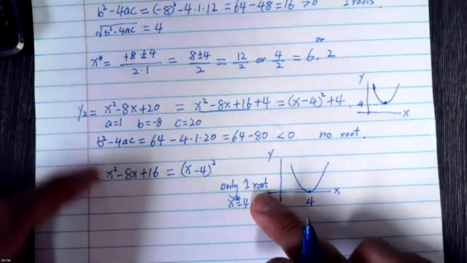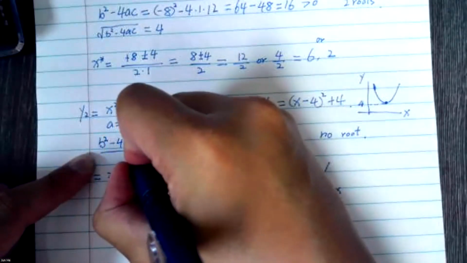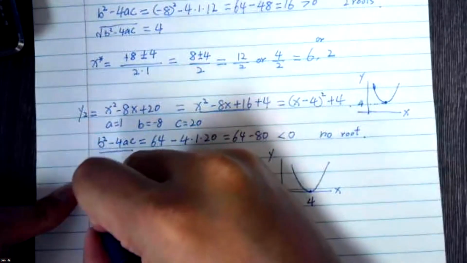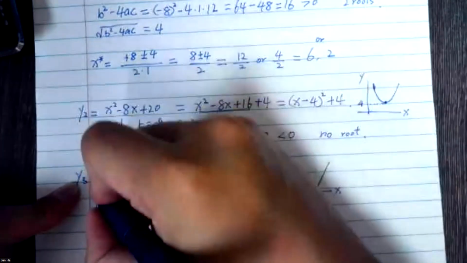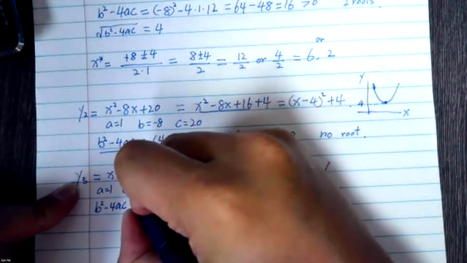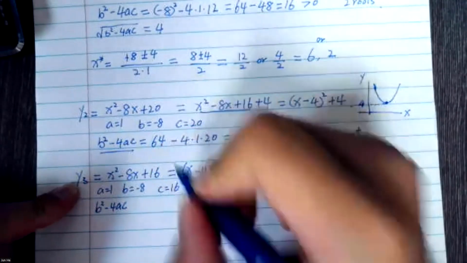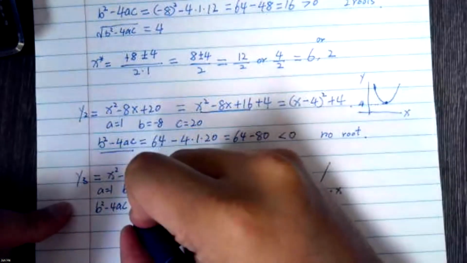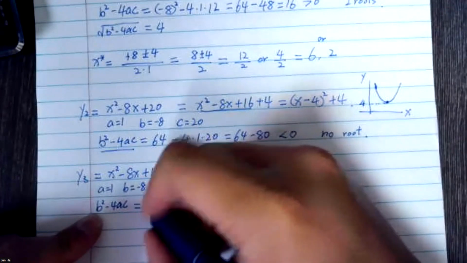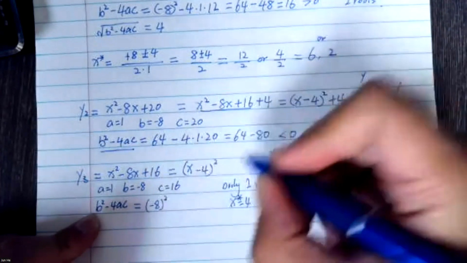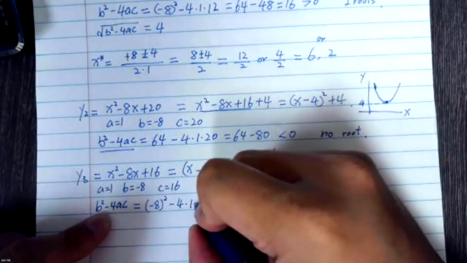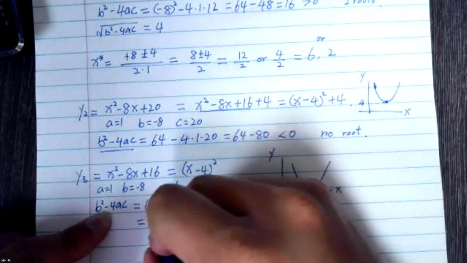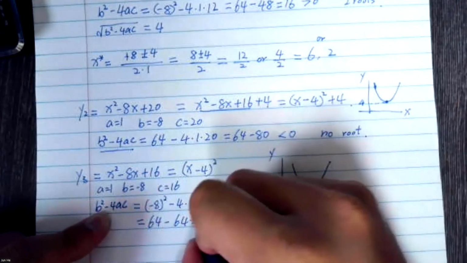And let's verify this with this formula. B squared minus 4ac, and here a equal to 1, b equals to minus 8, c equals to 16. And b squared minus 4ac is minus 8 squared minus 4 times 1 times 16, which is 64 minus 64 equal to 0.